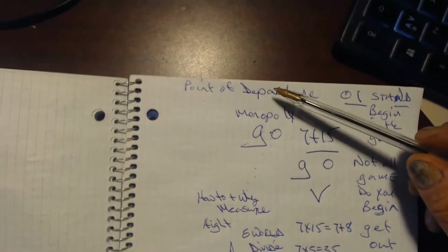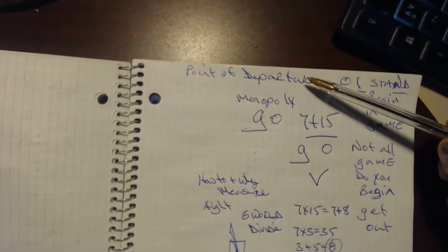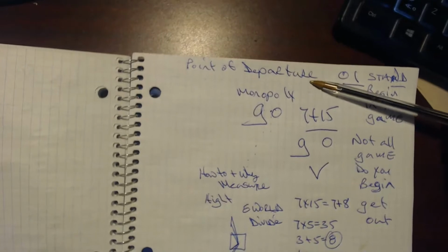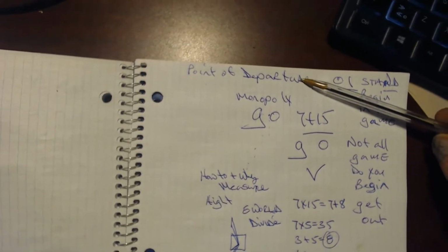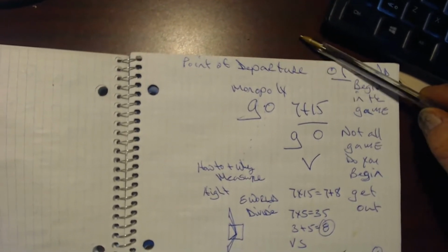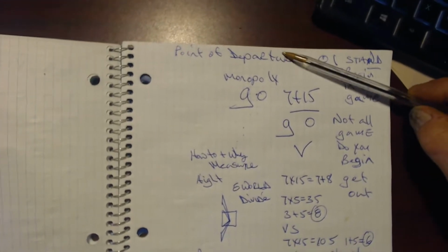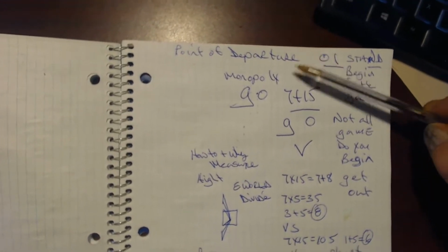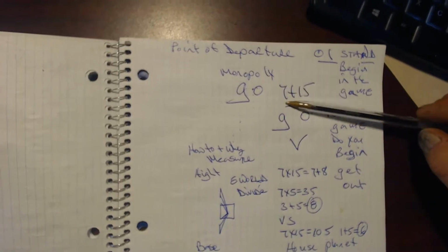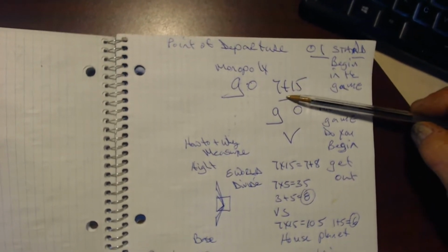These are for games, okay? This is a different way to read a game. This is point of departure. There are games where you start off the board. You're not on the board. I think there's a marble game like that. You're off the board, unlike Monopoly, where you start at go, right?